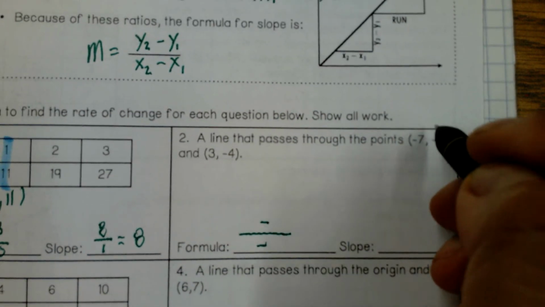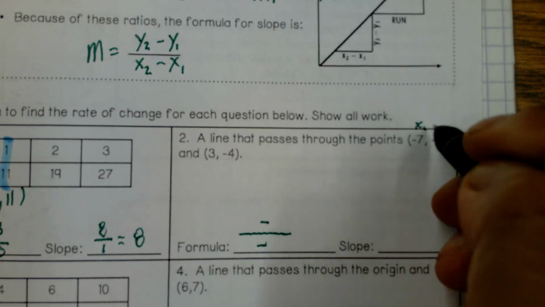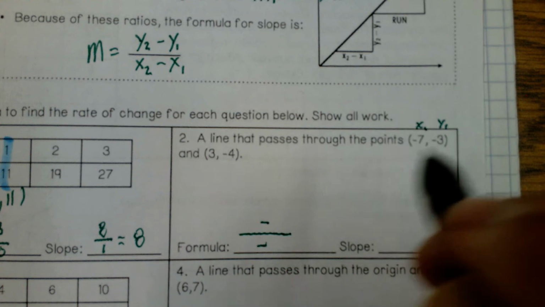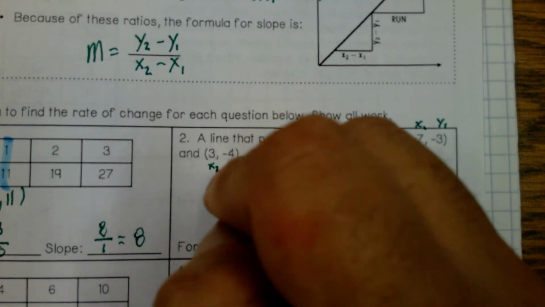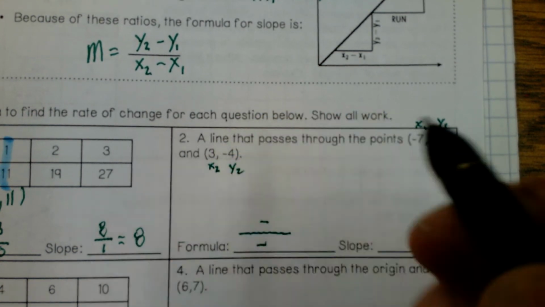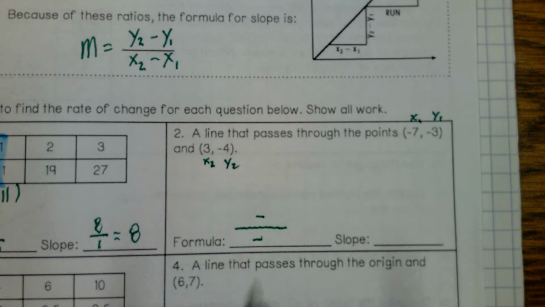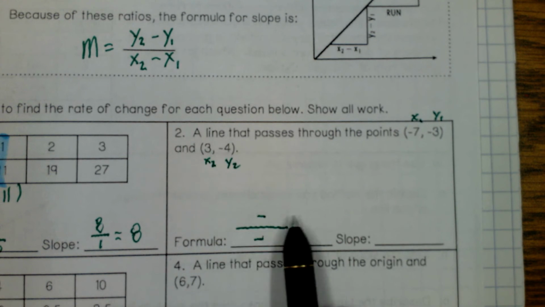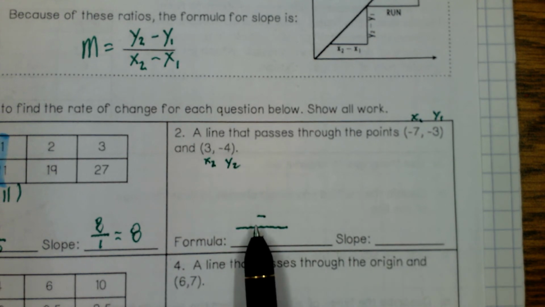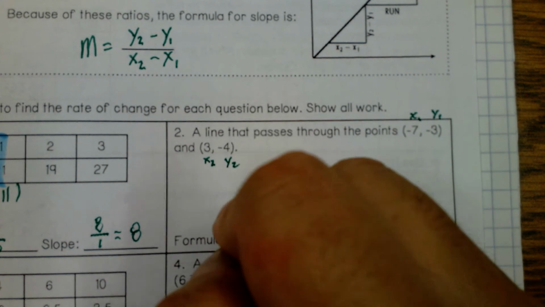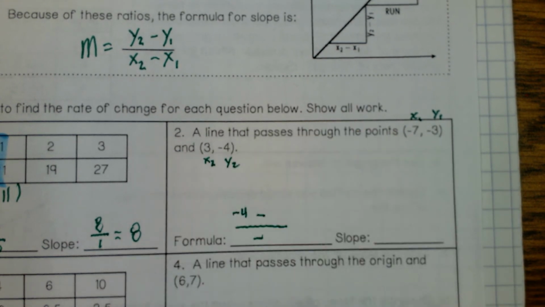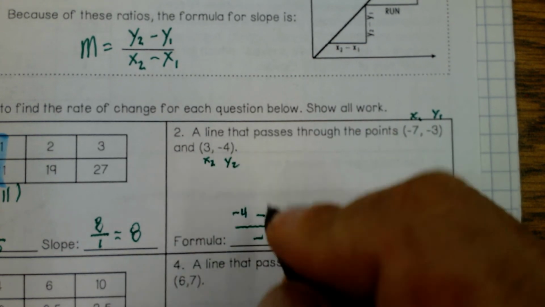It doesn't matter how we set this up. So this is going to be x1, y1. This will be x2, y2. And let's find the difference in the y values. So we want -4, that y value, minus -3.